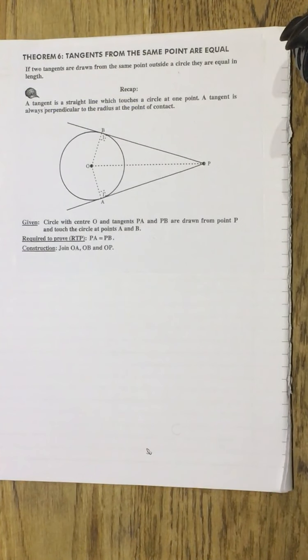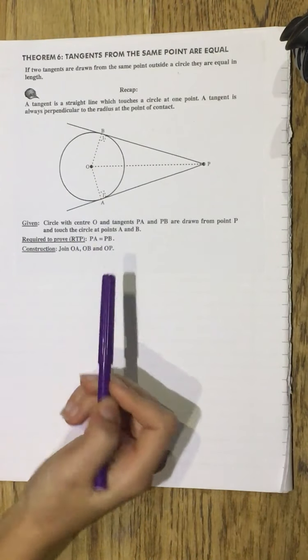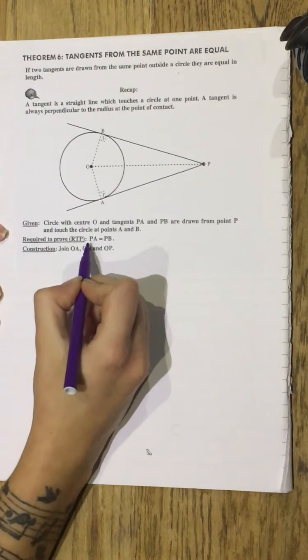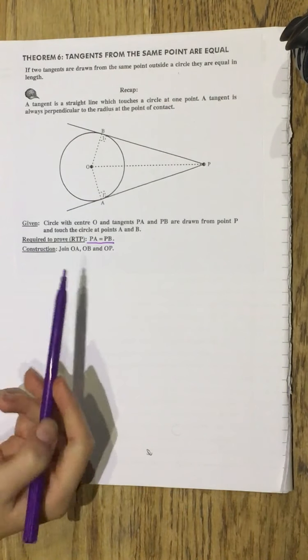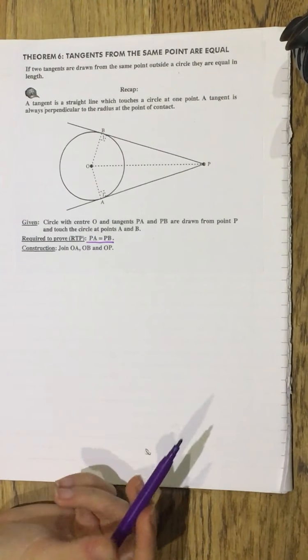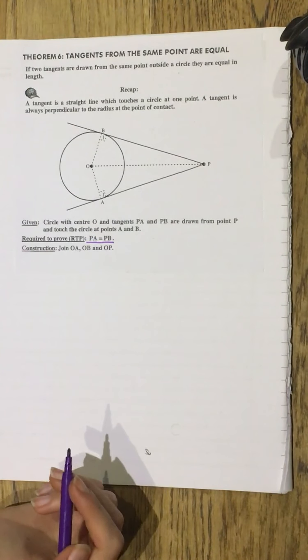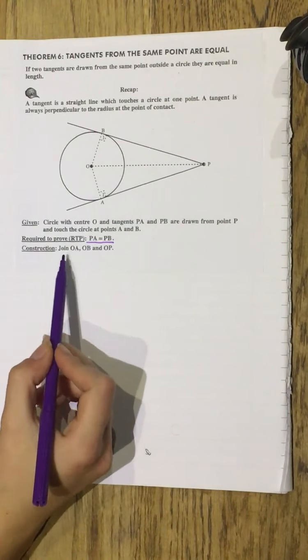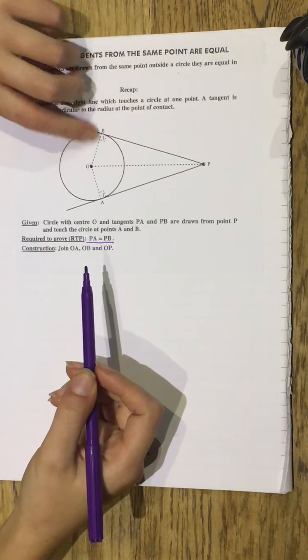Remember, whenever you're doing a proof, you always start with RTP, required to prove, and you say what you are proving. So that's what they've done here for us. Required to prove that PA is equal to PB. Then they've done the construction here for you. So just remember to learn all the constructions so that you know what to draw in if they ask you to prove something in an exam. So join OA and join OB and OP. That's what they've done here with these dotted lines.